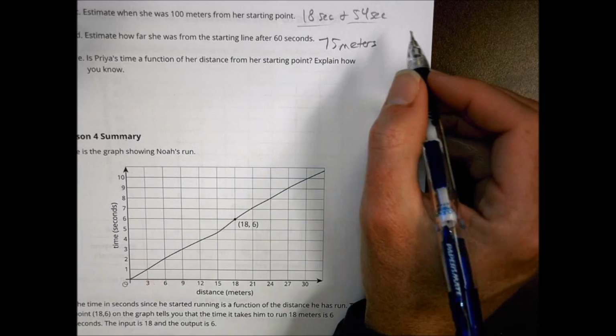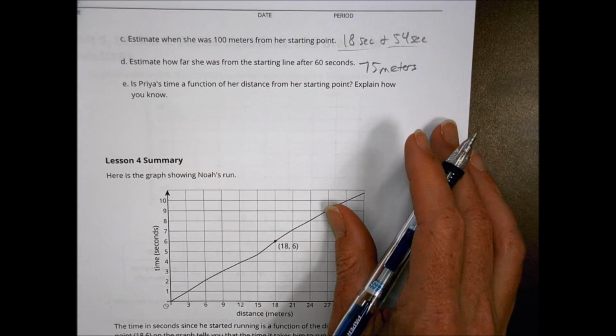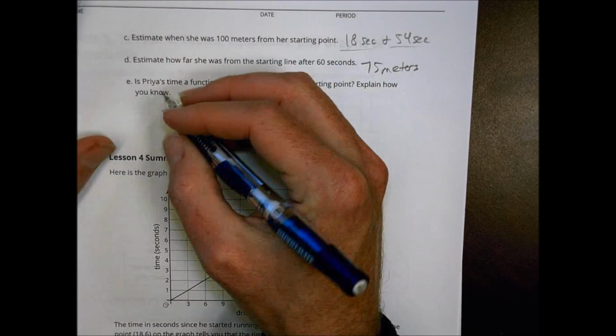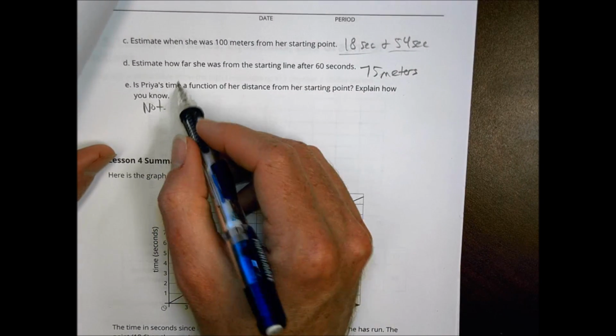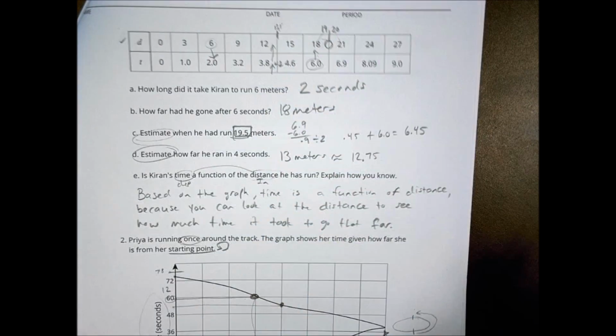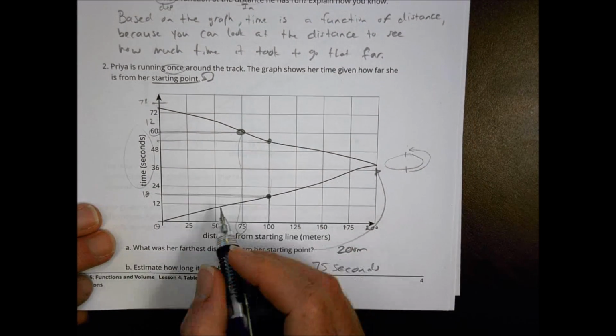Okay? Is Priya's time a function of her distance from her starting point, and explain how you know? In this case, we would say it is not a function of time. Okay? Is time a function of distance? Meaning, is her time determined by the distance? So let's think of it this way.